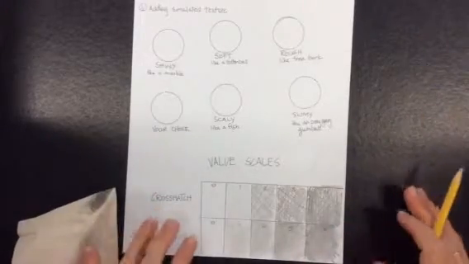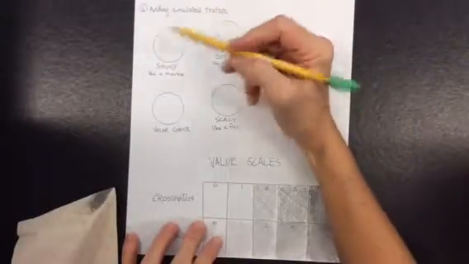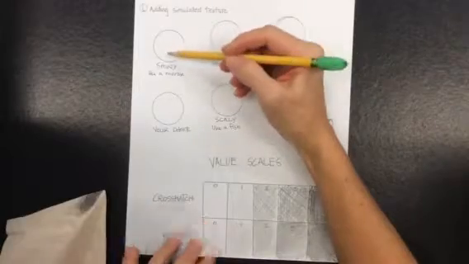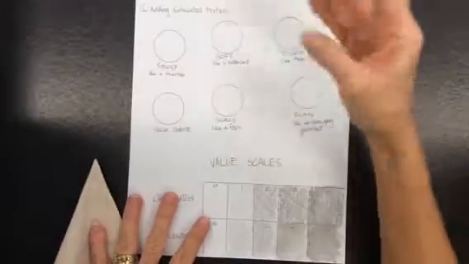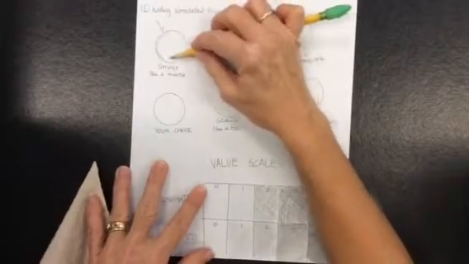Okay, so those are the different value scales, and now we're going to talk about how to do some texture. Simulated texture just means that I'm going to make it look, using my pencil, as close to the actual texture as I can. So if I'm doing something shiny like a marble, first of all I'm going to figure out which direction my light's coming from, and then I'm going to add my value.